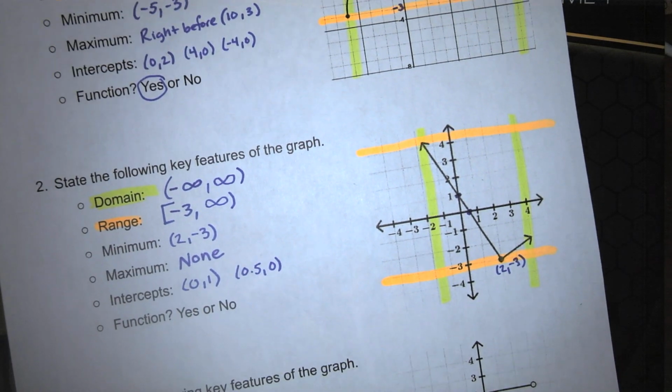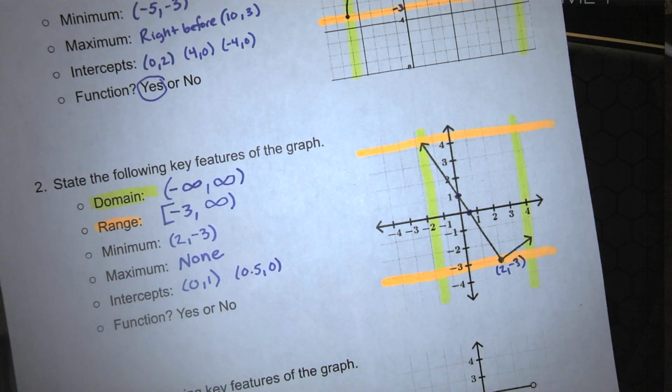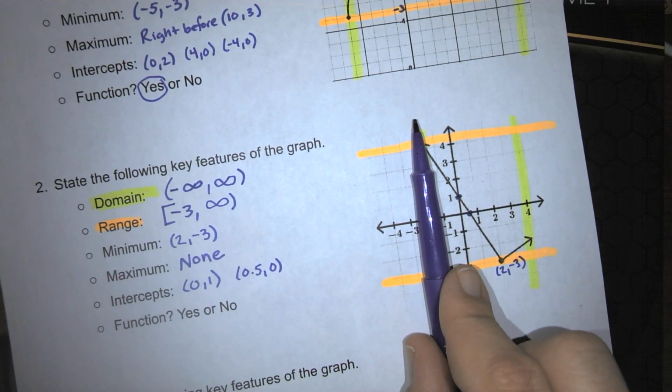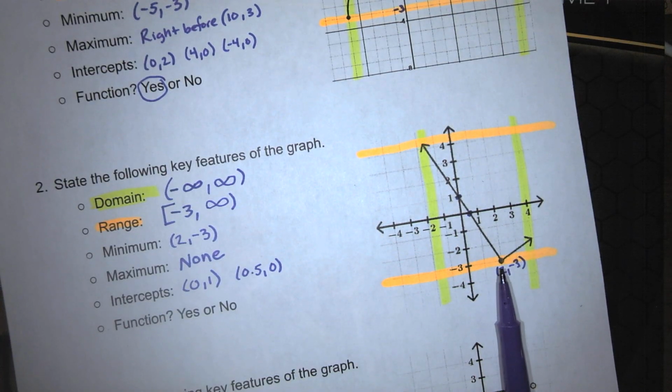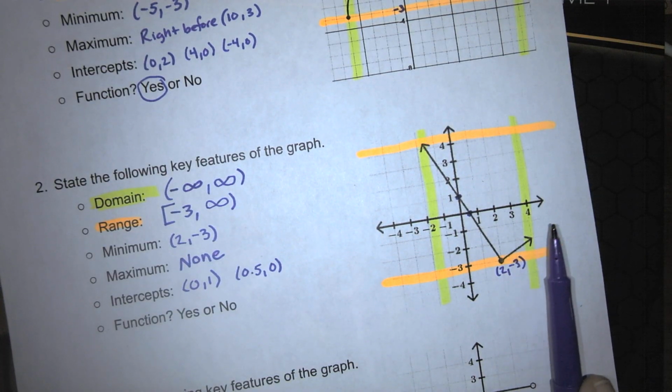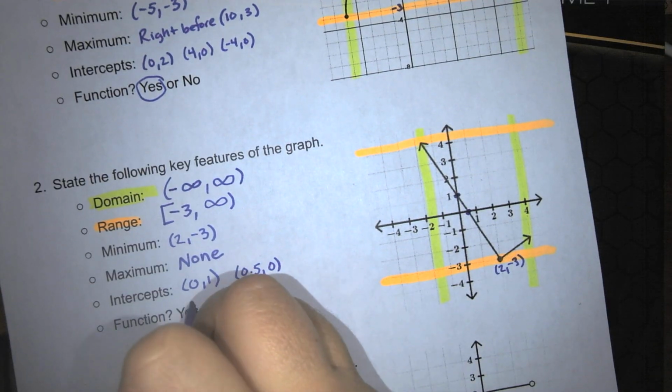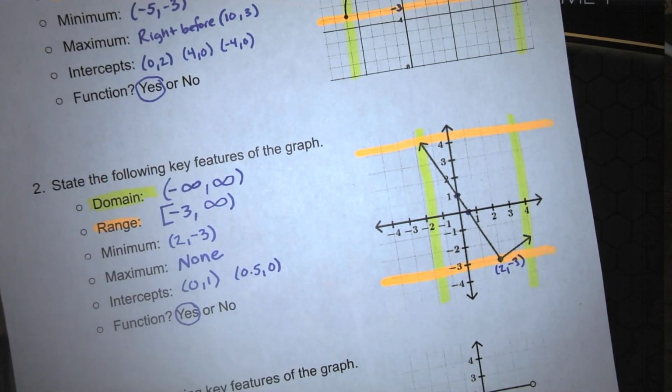Is this a function? Does it follow our vertical line test? If I follow the graph, it's touching once, once, once, once, once, hits this point. Now it's going to follow this line once, once, once. So this is a function. Passes that vertical line test.